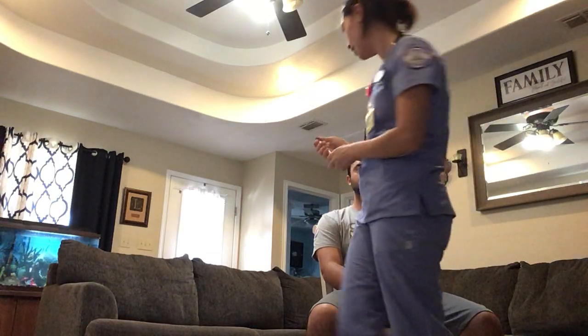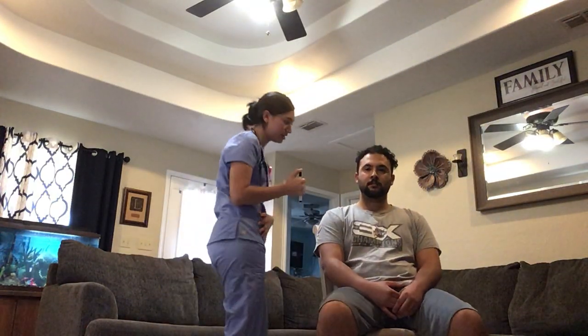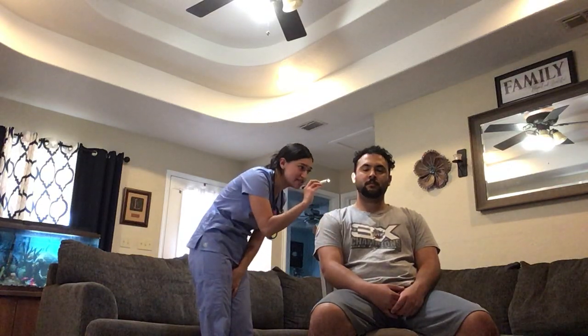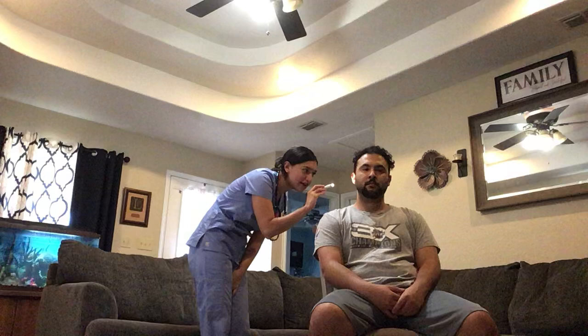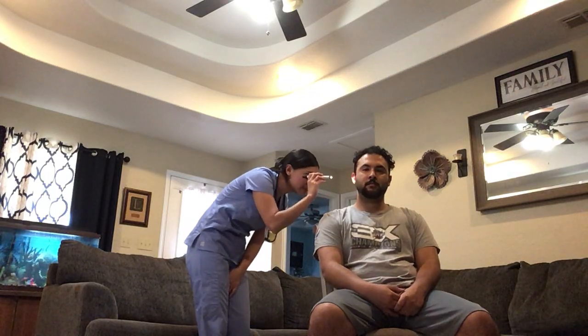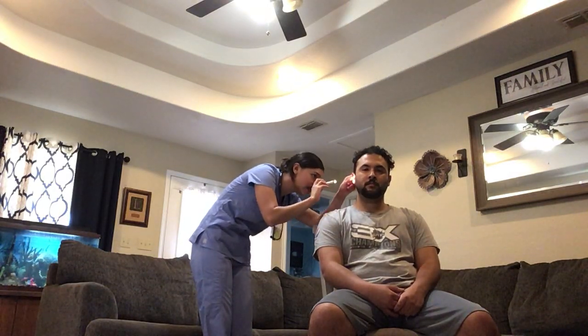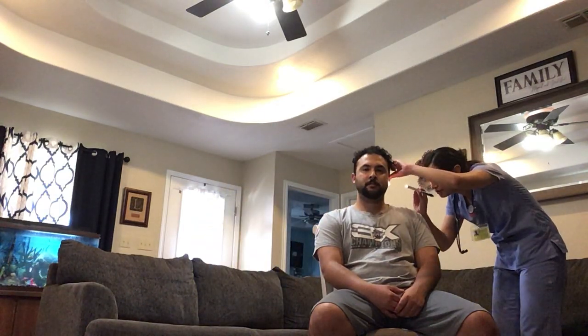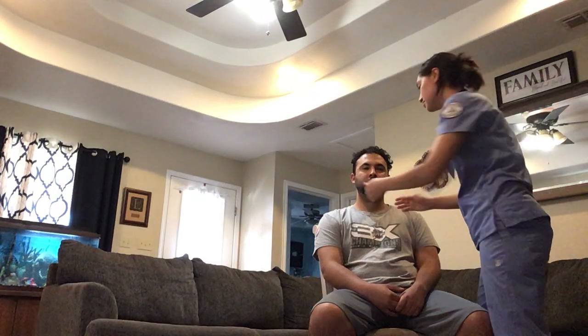I'm going to take a look at my patient's ears. I will be looking to see if there's any wax or anything inside the ears, any foreign bodies. There's no foreign bodies. Okay, on the other ear. Okay, then I'm going to go ahead and palpate the ear and the mastoid process.